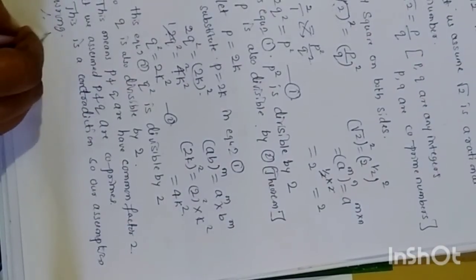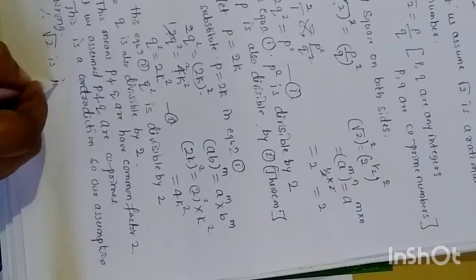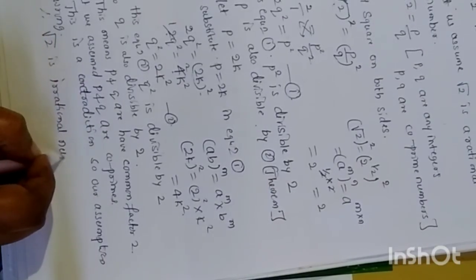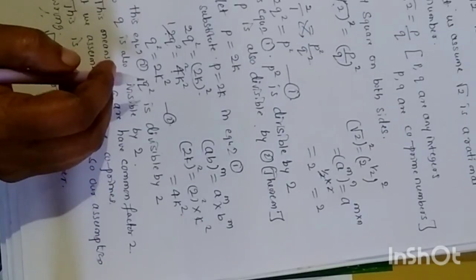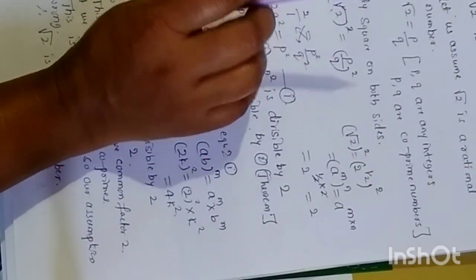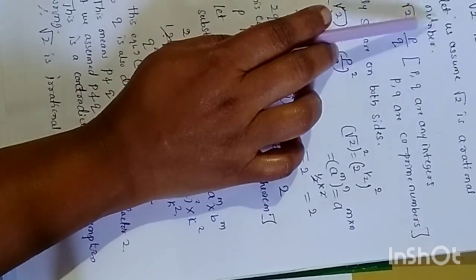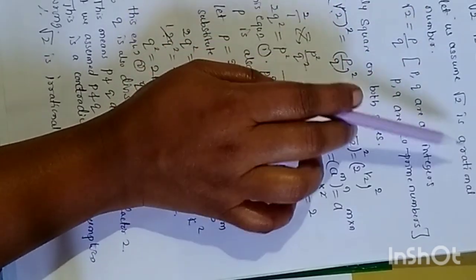Hence, therefore, root 2 is an irrational number. So dear students, once again I will explain it. Listen carefully. Our question is: prove that root 2 is an irrational number. First step, let us assume root 2 is a rational number.